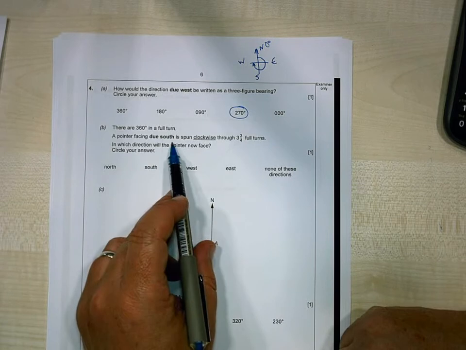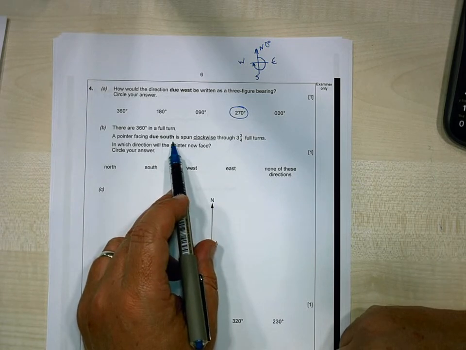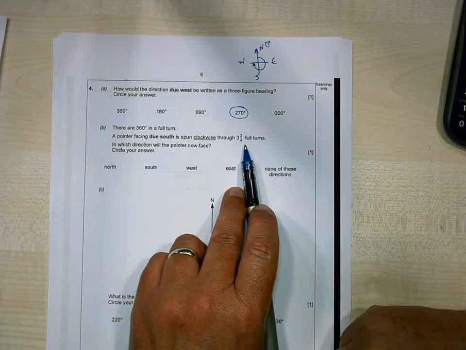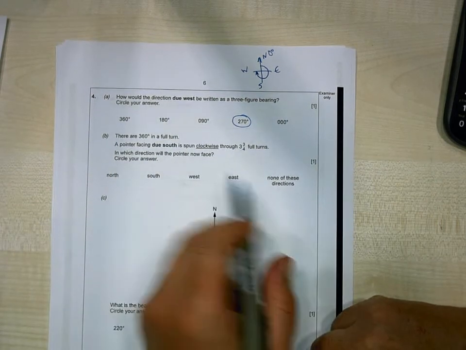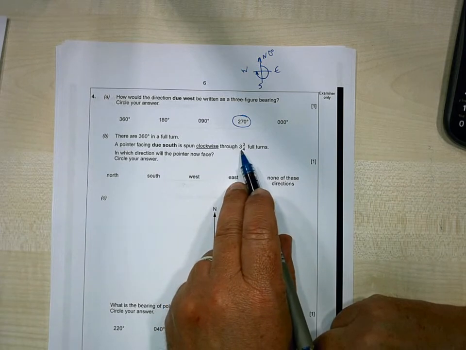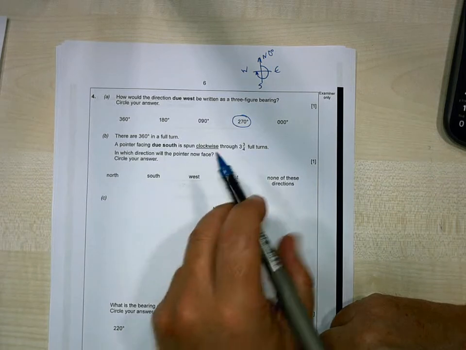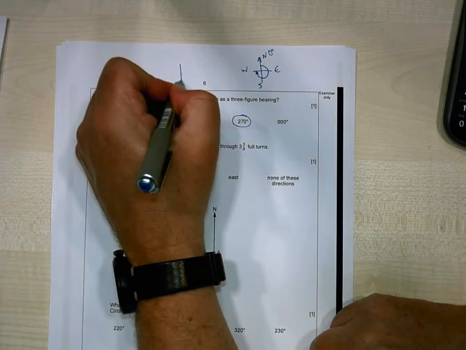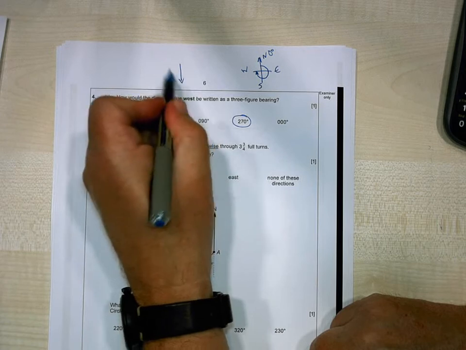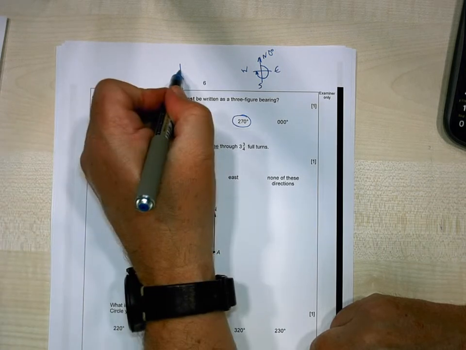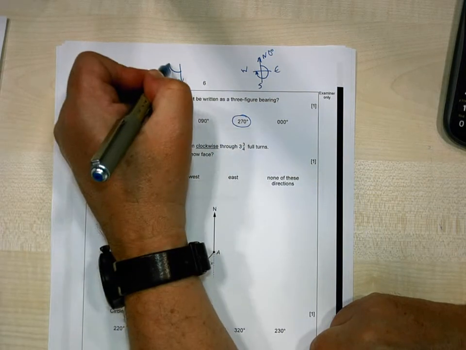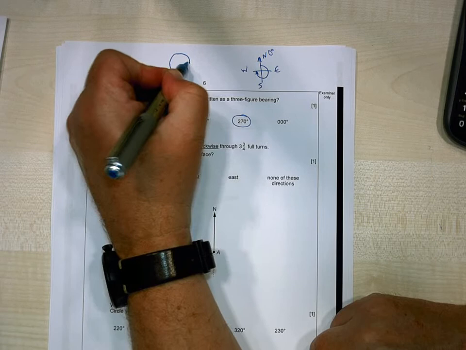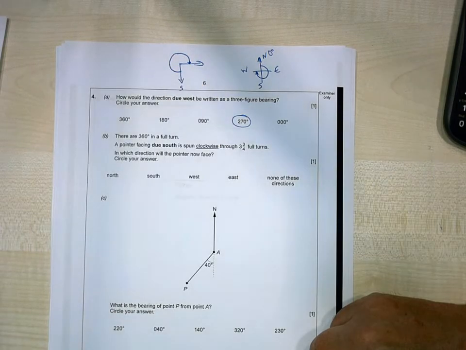A pointer facing due south is spun clockwise through 3 3/4 full turns. In which direction will the pointer now face? Well, the full turns don't make any difference because you're back at the start. So if you start at facing south and you go through 3 full turns, you're still facing south, and then you're going through a 3/4 full turn, 1 quarter, 2 quarters, 3 quarters. So you'll be facing east.